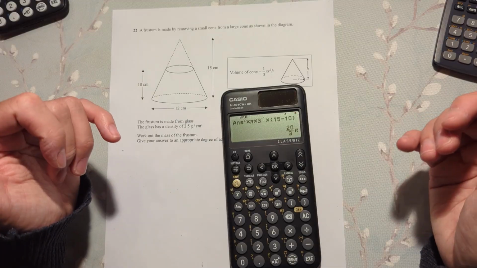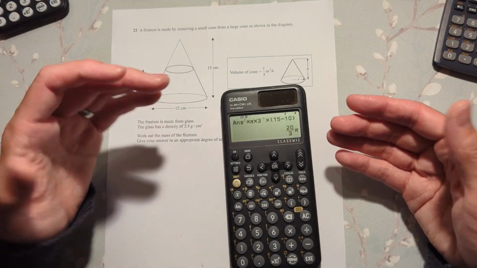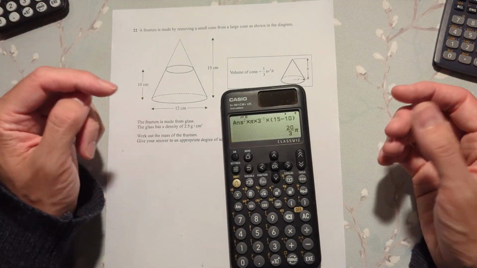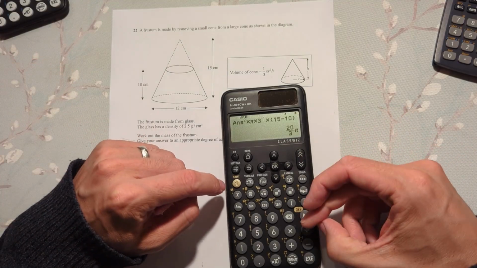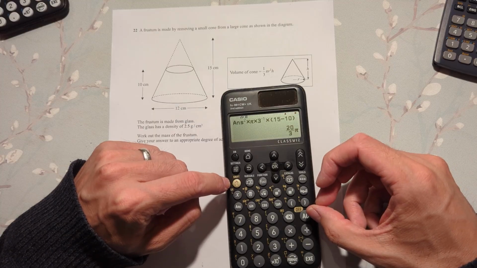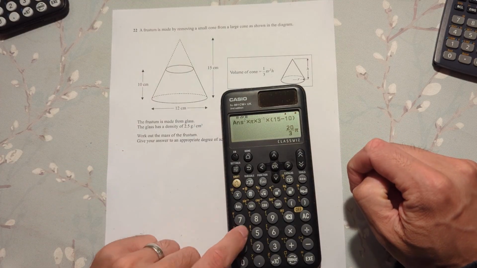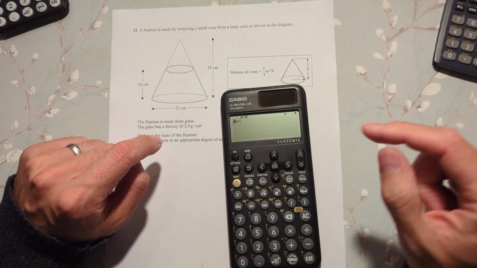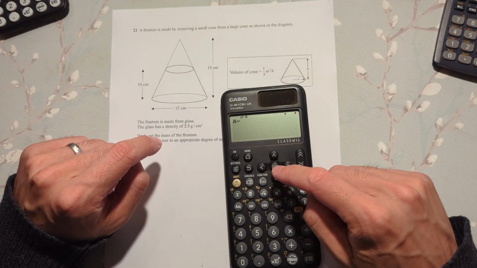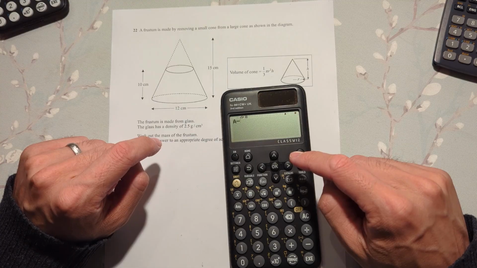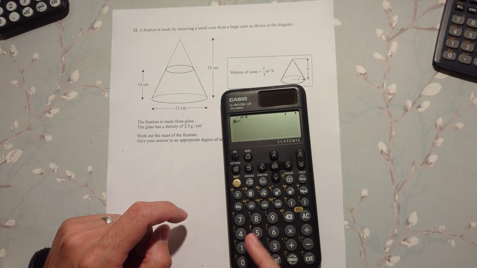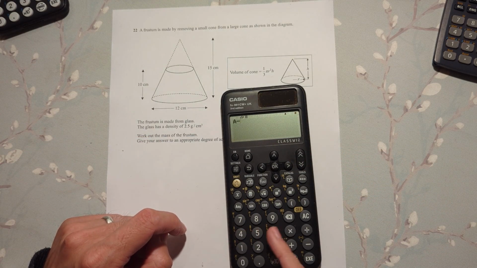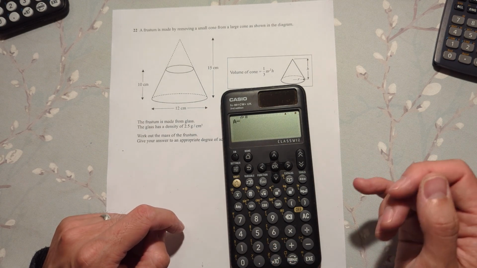Okay, so now I need to subtract the big cone from the small cone. Now this is more direct, so you can just do Shift A minus. Now the thing is, do you remember which register it went into? You've got A, B, C, D, E, F here arranged like this.